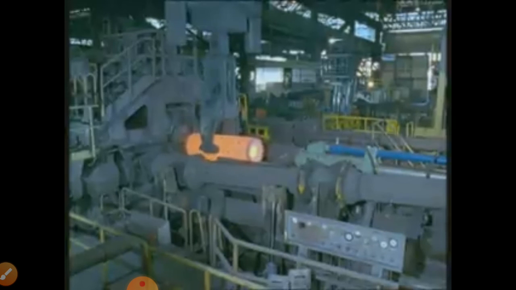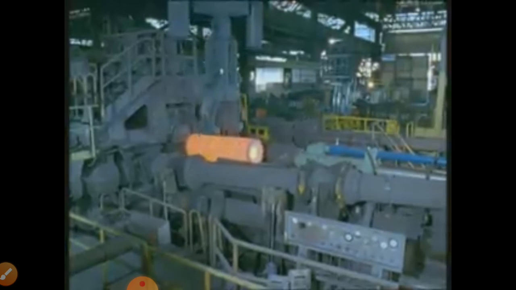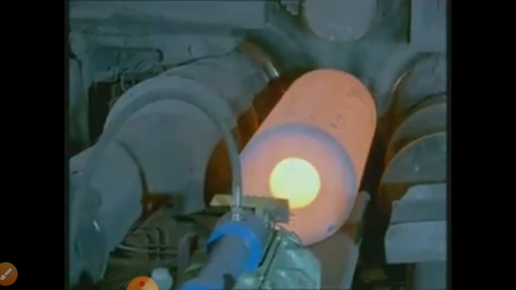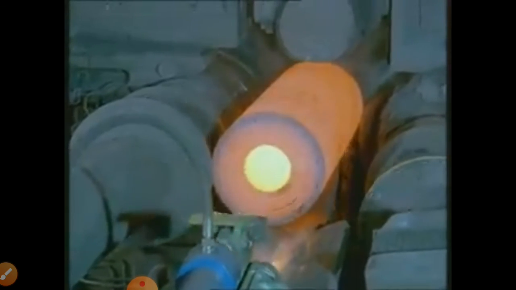So this is the process of manufacturing the tubes. Der Block wird im konischen Einlaufteil von den Walzen erfasst.